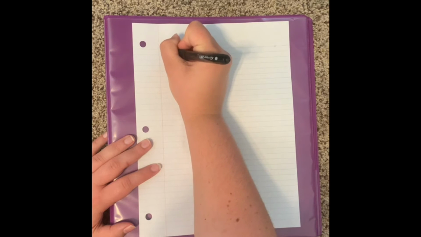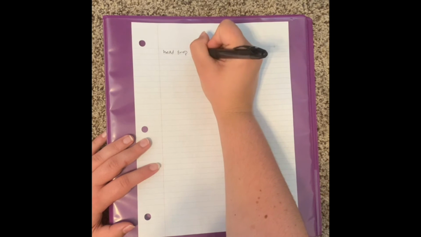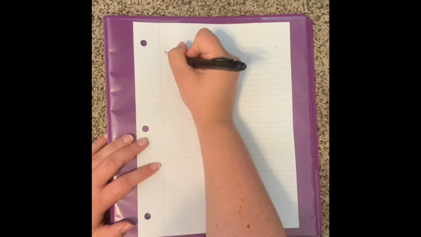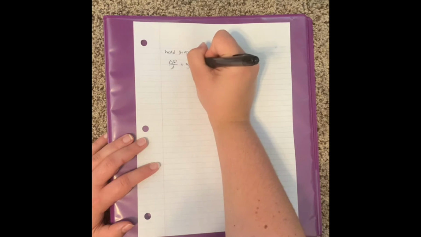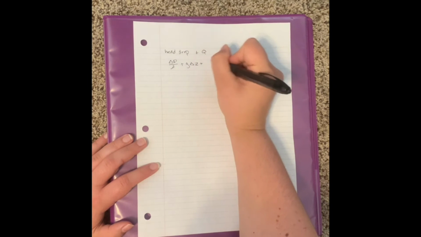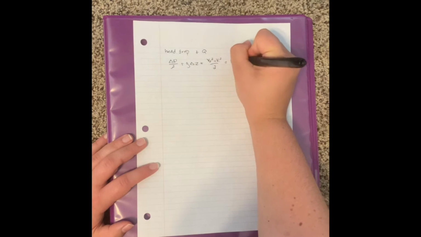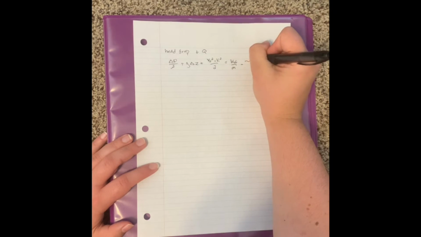Part 1 is going to be calculating the head drop and flow rate in a single pipe segment. To do that, we're going to start with an energy balance, which is the change in pressure over the density plus acceleration due to gravity times delta Z, which is the change in heights, plus V2 squared minus V1 squared over 2, which will be equal to non-flow work over the mass minus the frictional heating.